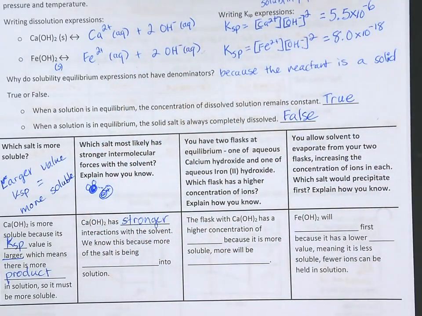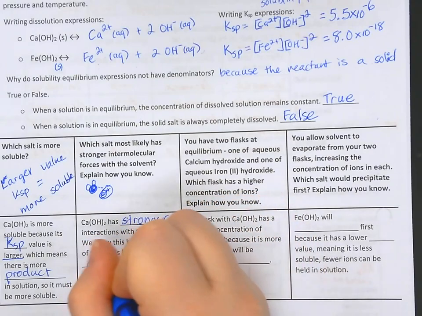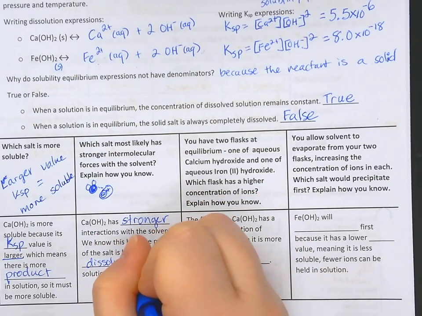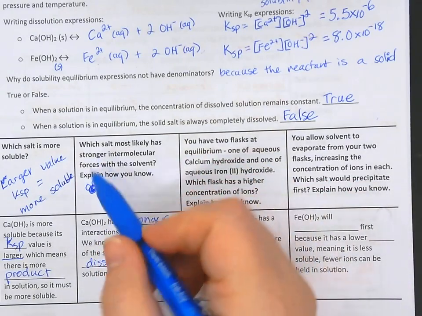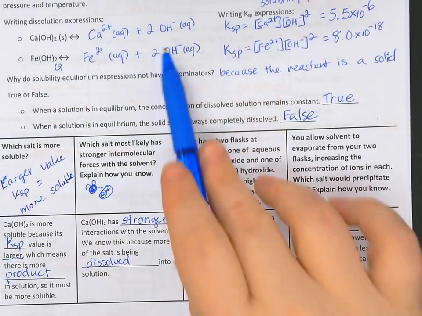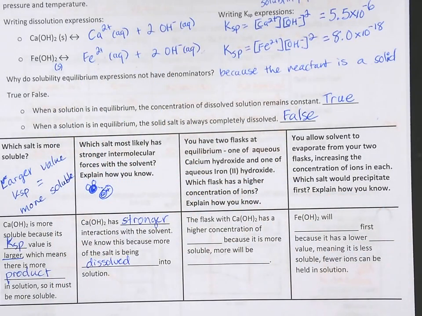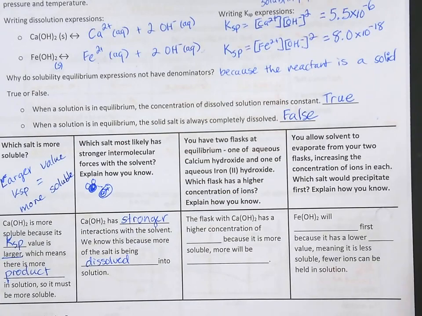Okay, so we know this because more of the salt is being dissolved into solution. So if more of it is dissolving, that means there's more ions, there's a stronger attraction to the water for calcium and hydroxide than there is for the iron hydroxide. So the water is able to break it up and form those ions.